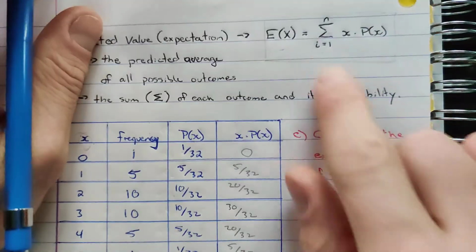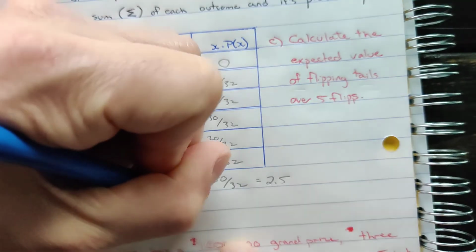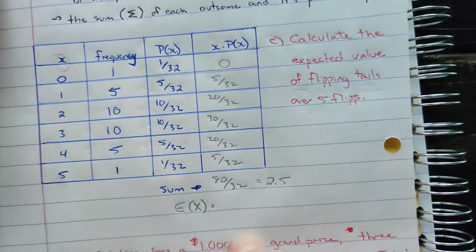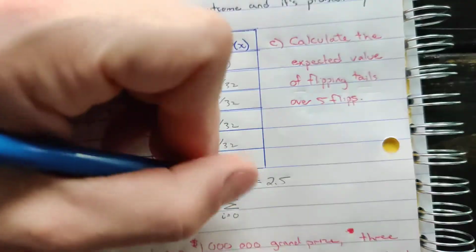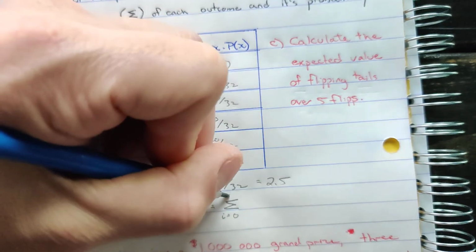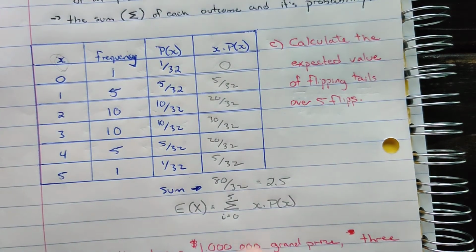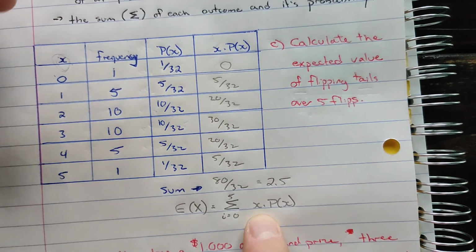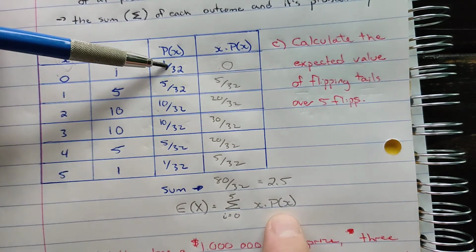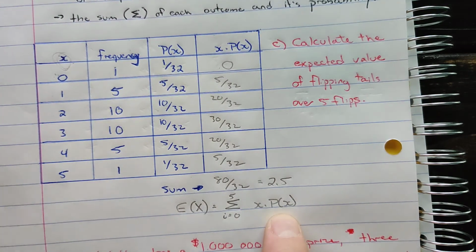And using this notation up here, the expected value of our situation, x just represents our situation here, is the sum from 0, first x is 0, all the way up to 5 in this case, of x times probability of x. So x would go 0, 1, 2, 3, 4, 5. And so it's 0 times the probability of 0 tails.